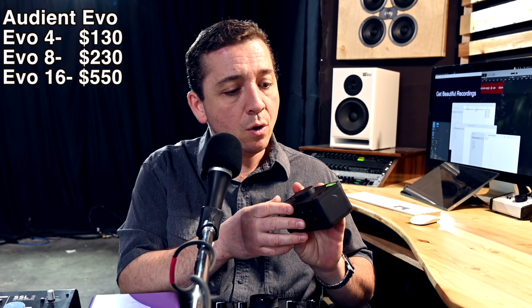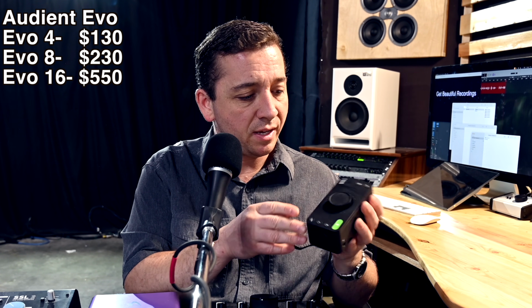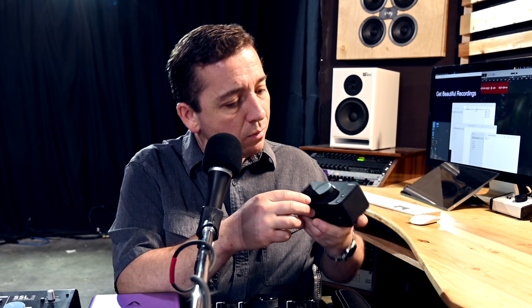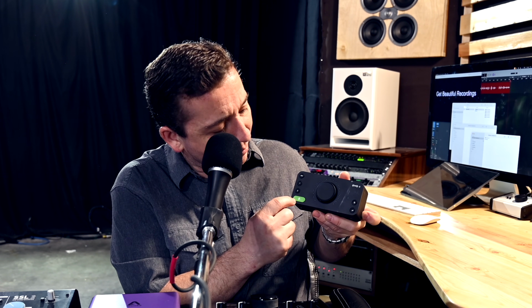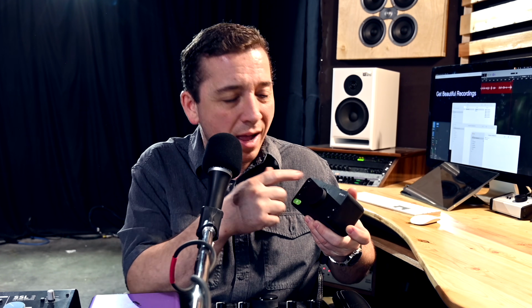And let's take a look at the Audient Evo series. Ooh. The sound quality of this unit punches in above its price point. It's actually quite good. But overall, I didn't really like using it because it's just not very intuitive. Like, what does this button do? What does that button do? You have to read the manual to know how to use it.